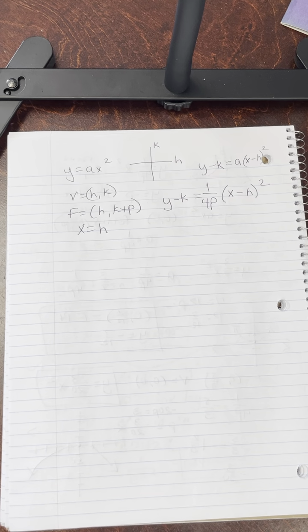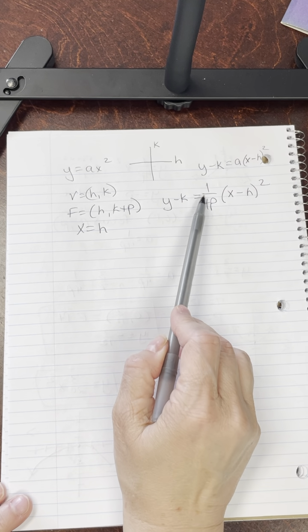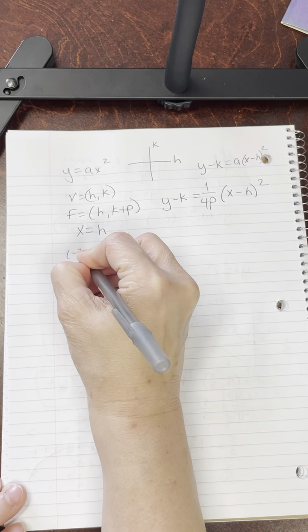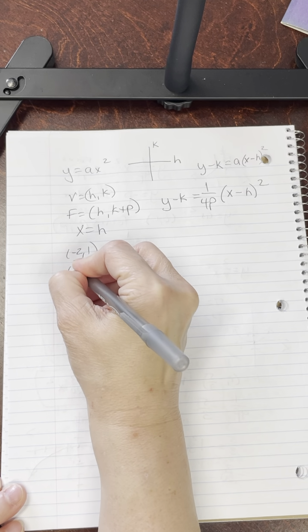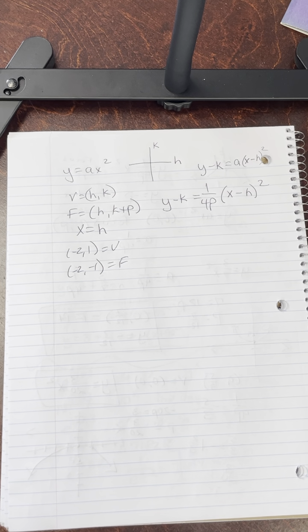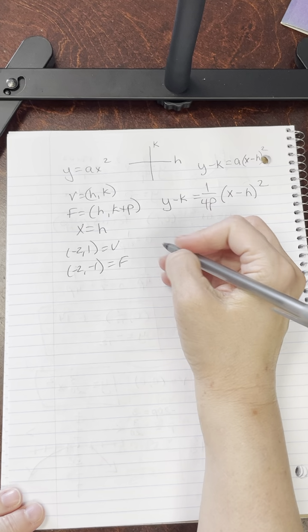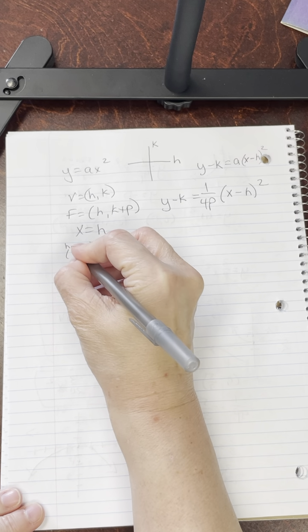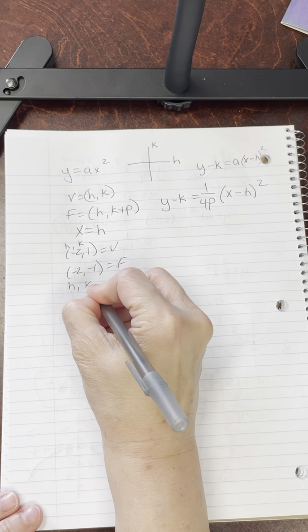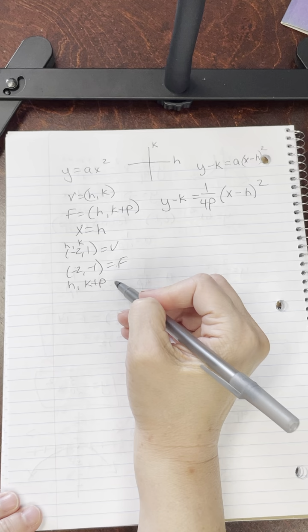At the bottom of that page, they show you positives and negatives in front of this, either opens you up or down, which we should already know. So example 3 says a parabola has a vertex of -2, 1, and a focus of -2, -1. Write the equation for the parabola, the directrix, the axis of symmetry, and then sketch the parabola. So we know that our vertex point is labeled h, k from here, and our focus point is labeled h, k plus p from here.